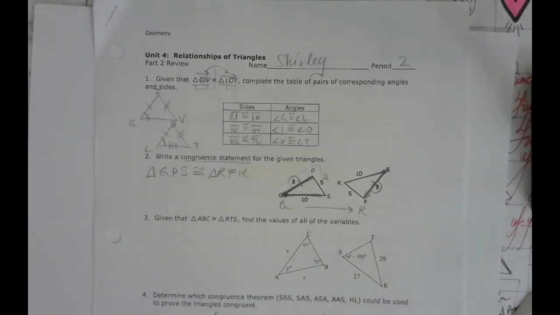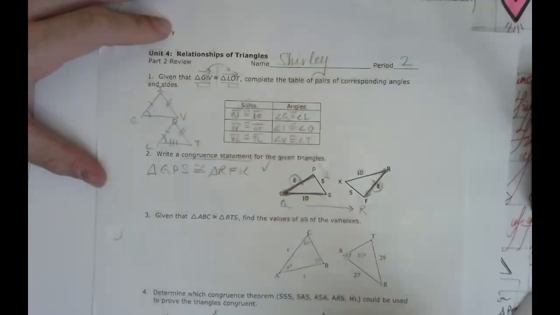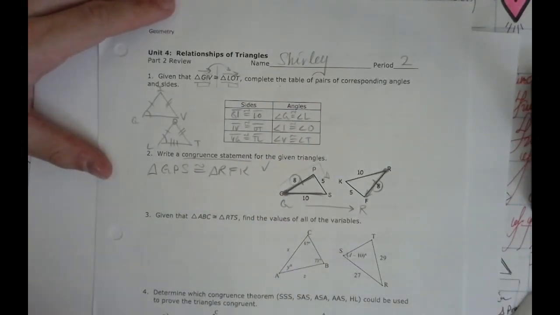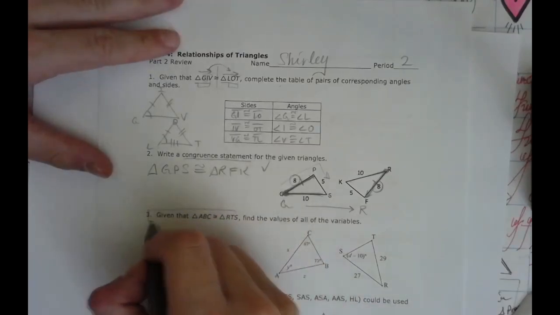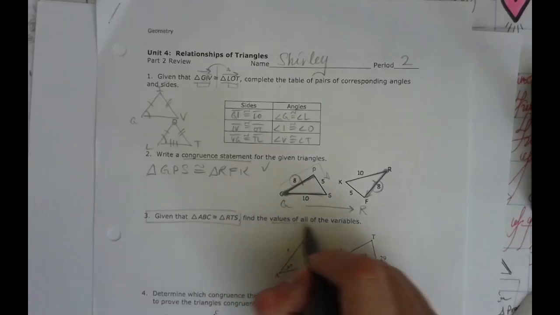Since all we want to do is give a congruent statement for the triangles, we are done with this question. This is all we wanted to do. Check. All right. In the next one, we're given a congruency statement. And here we'll have to use some of our knowledge of triangles. So maybe it's a bit of a refresher. We'll see in a second. But we would like to find the values of all the variables. Find the values of all the variables. That just means if it's a letter, what is it?